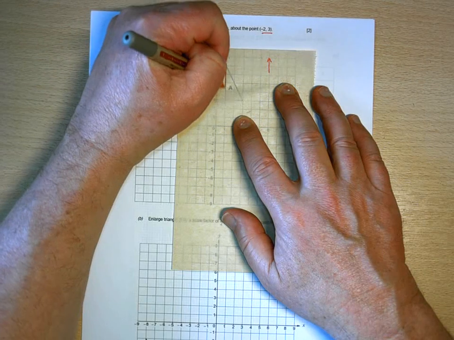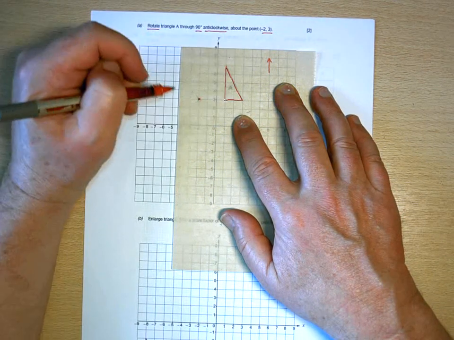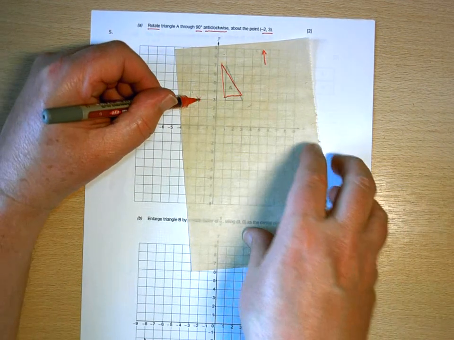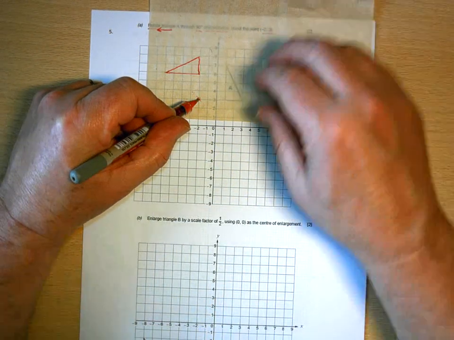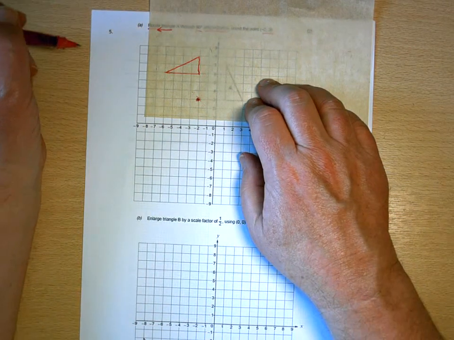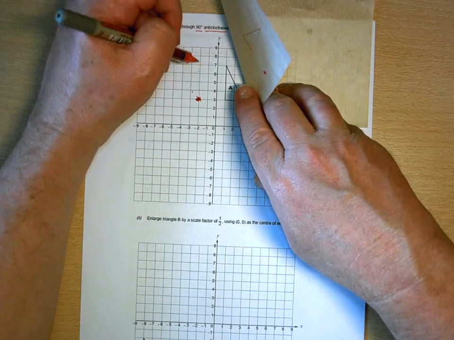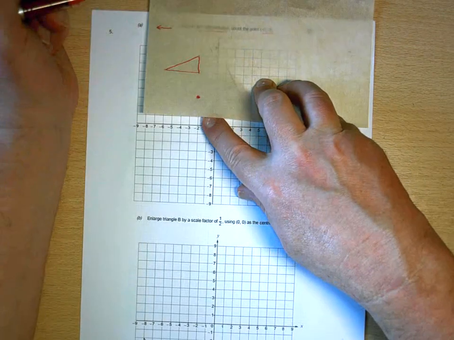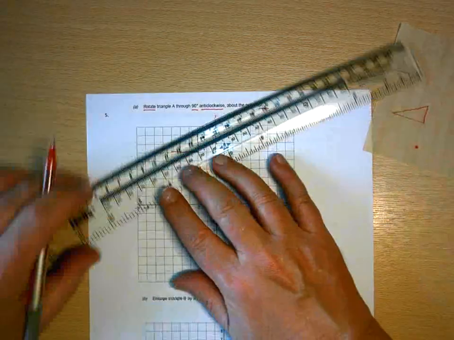So there's A, and I'm going to turn that now about that point which I've marked until the arrow is pointing towards the question number, and that then is going to be it. Make sure you use a pencil, make sure you use a ruler.